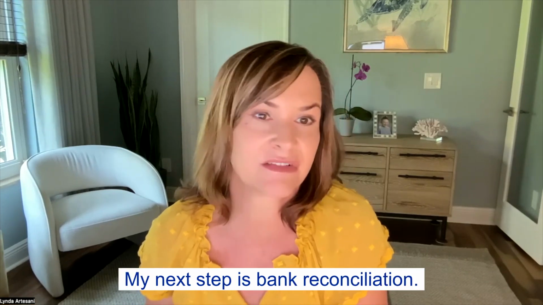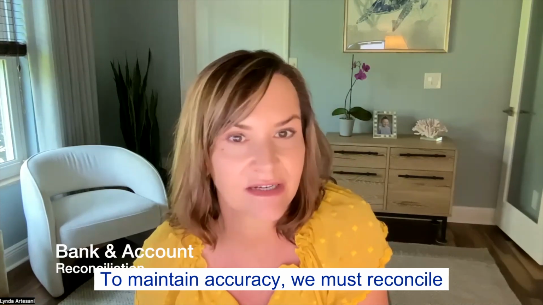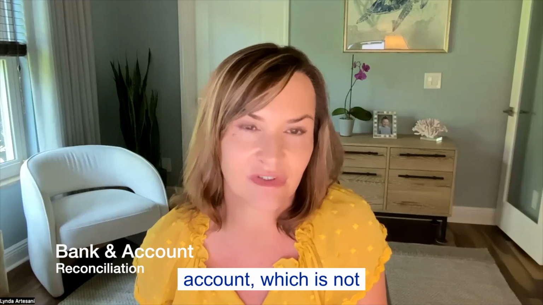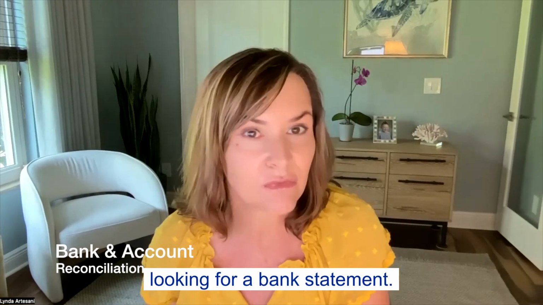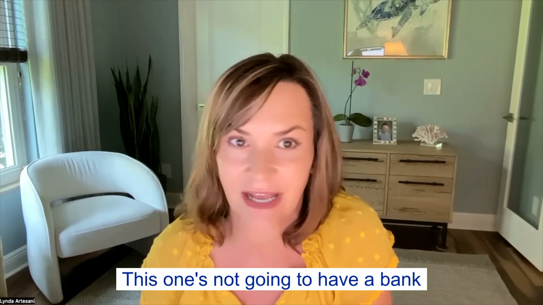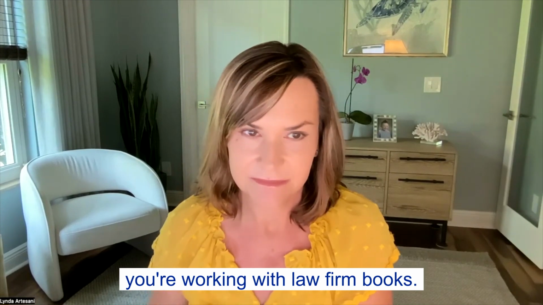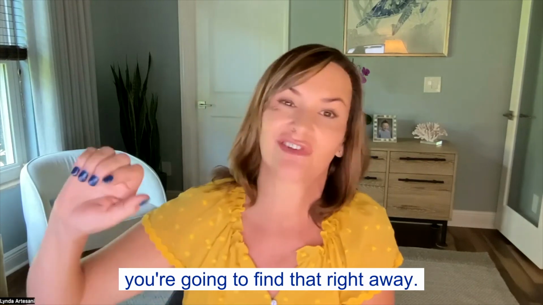My next step is bank reconciliation. To maintain accuracy, we must reconcile all bank accounts in QuickBooks, and that includes the advanced client cost account, which is not a typical one that you would reconcile because you're going to be looking for a bank statement. This one's not going to have a bank statement, but it's essential if you're working with law firm books. If you see reconciliation discrepancies, you're going to find that right away.